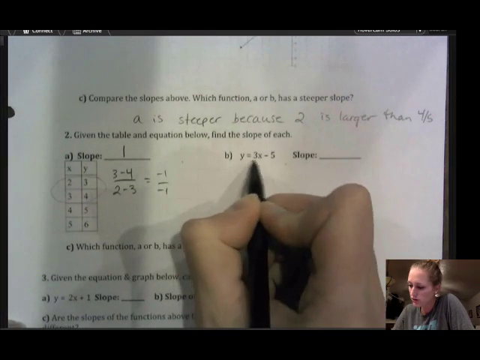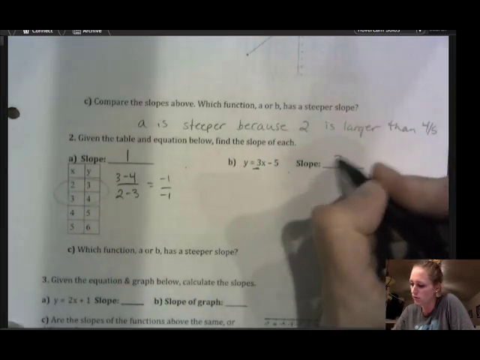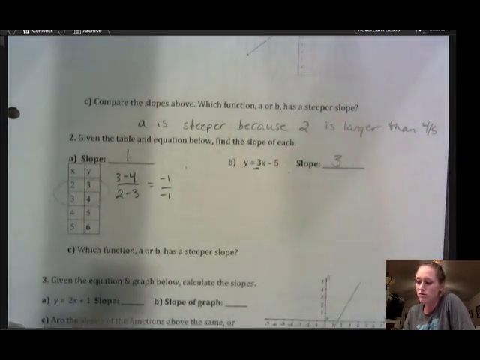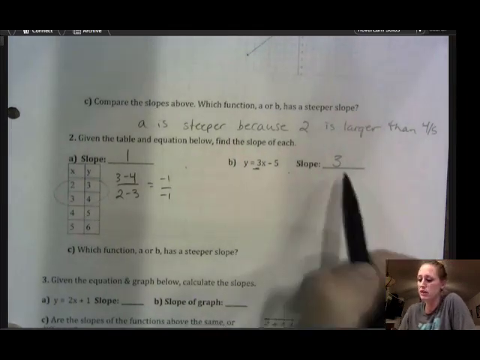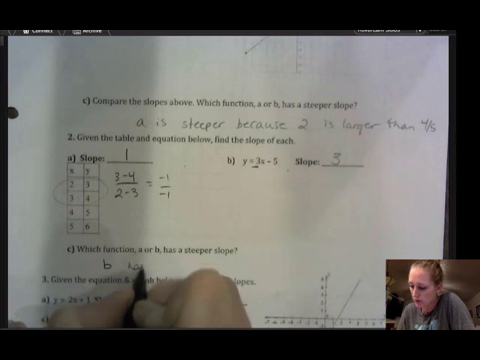For the slope of this one, I just look at the number in front of x because it's in slope-intercept form. So my slope of this one is 3. Which one of these has a steeper slope? Again, I just ask myself which number is bigger. 3 is larger than 1, so B has the steeper slope.